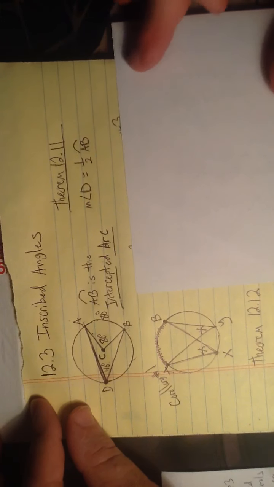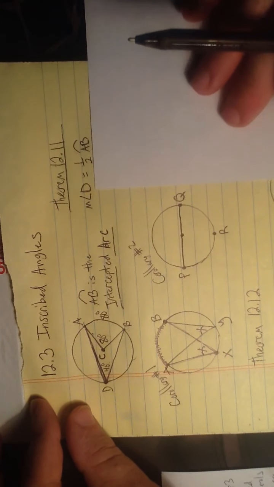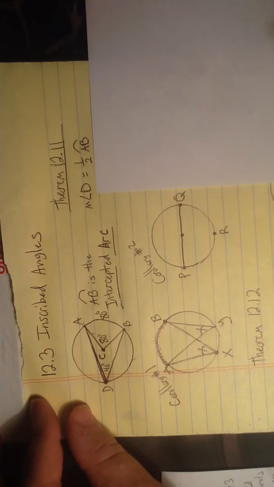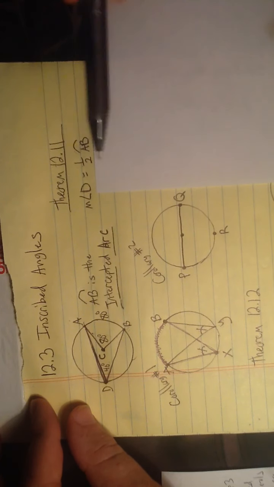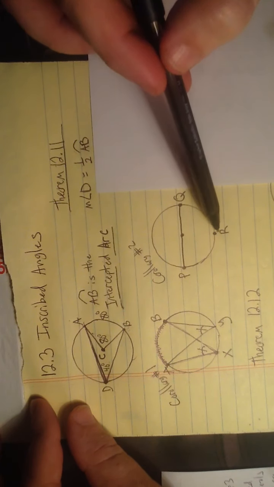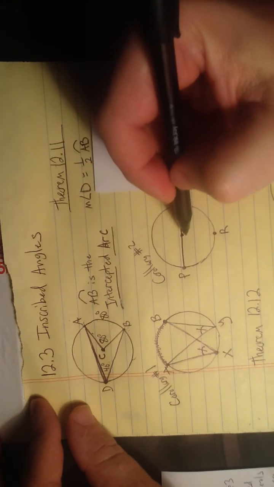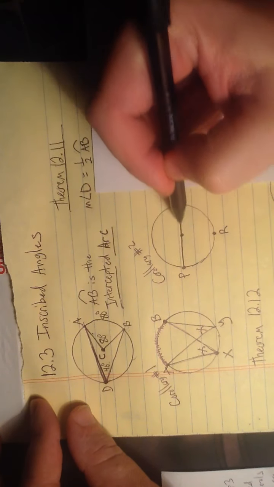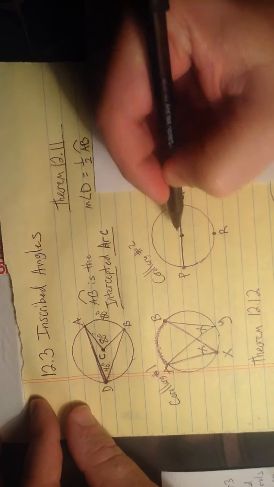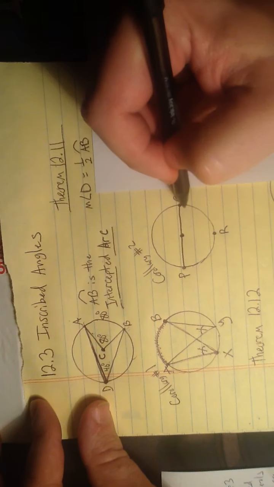No big deal. The second corollary, and this one's even easier, basically says that if an angle is inscribed inside of a semicircle, remember semicircles are half of a circle, so this is the diameter. I've drawn diameter PQ. There's the center. So isn't this a semicircle?